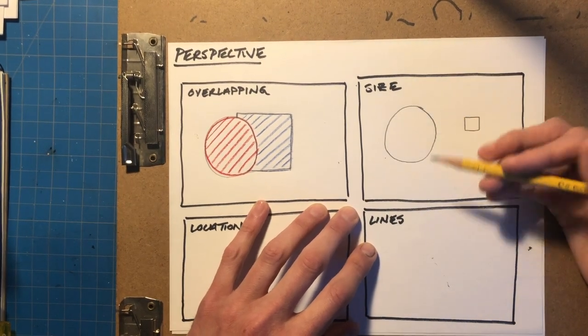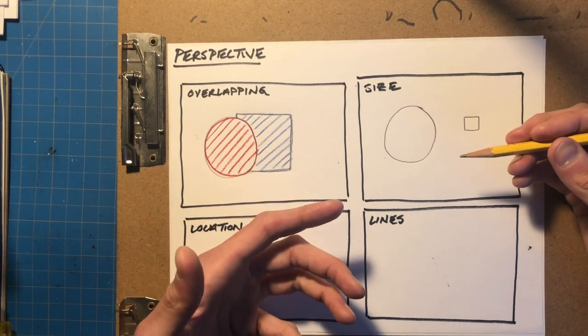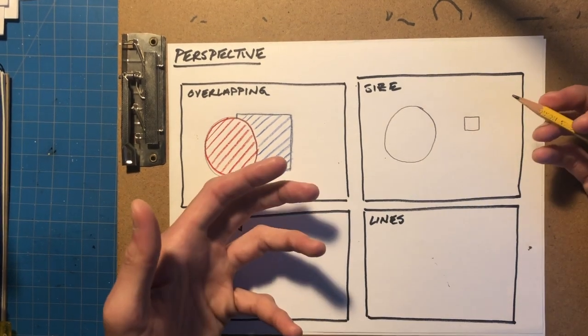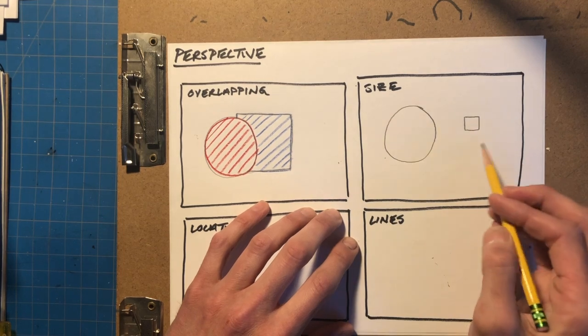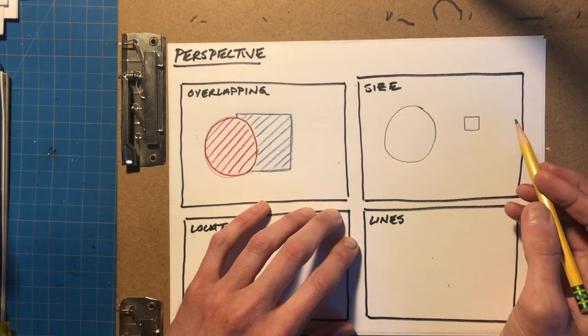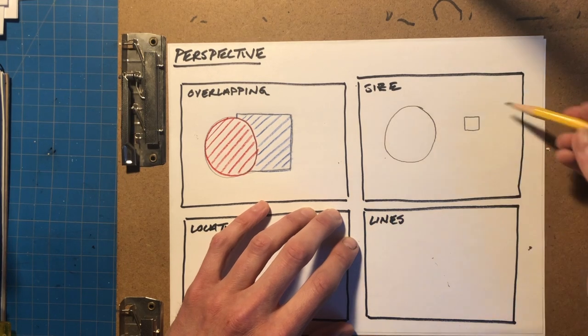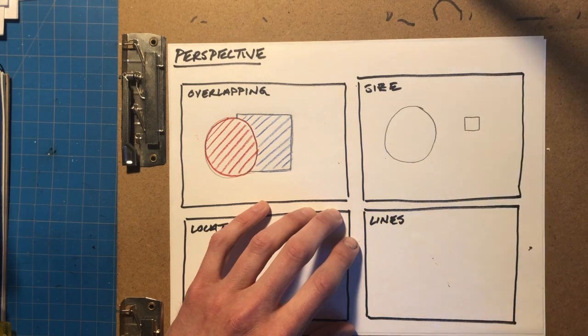Now we know that as objects get further away, they get smaller. So since I see that this square is smaller and I have experience in real life, that helps my eye and my brain recognize that, oh, in this picture, the square is supposed to be further away than the circle.